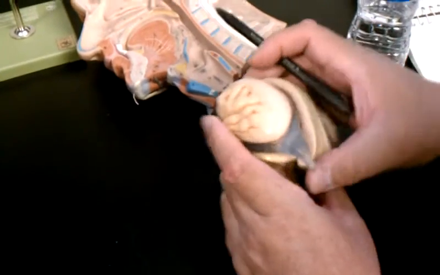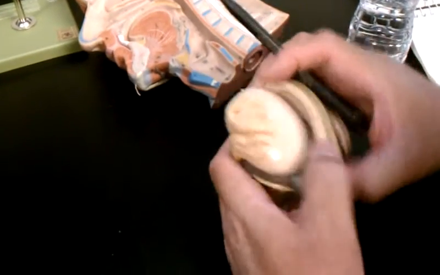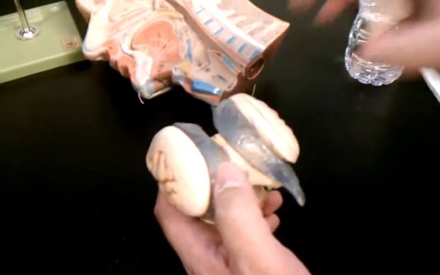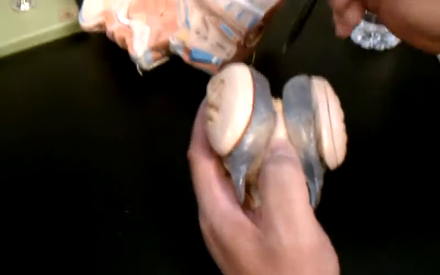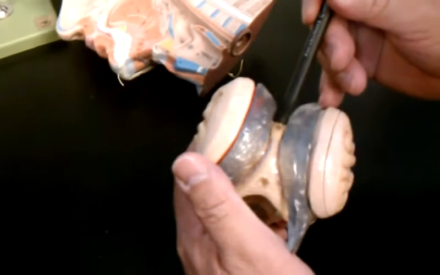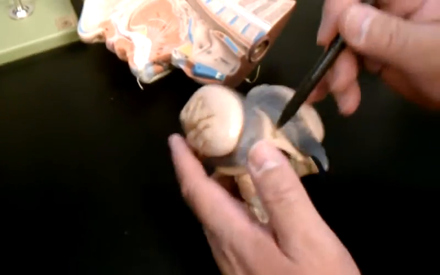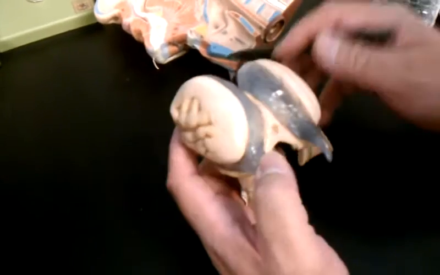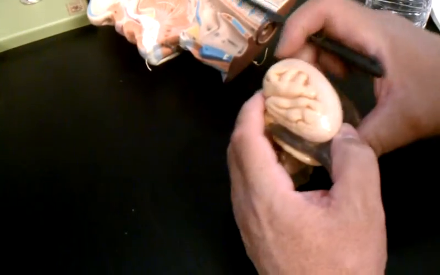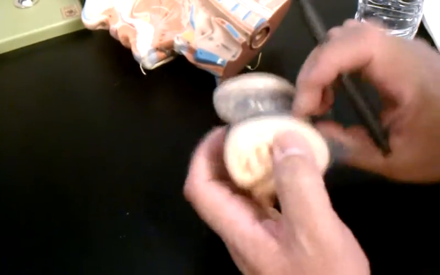So then, when we remove the corpus callosum and the septum pellucidum, right inferior to that is going to be the fornix, which is white matter of the limbic system. And it continues with the hippocampus down here. We remove that portion there.